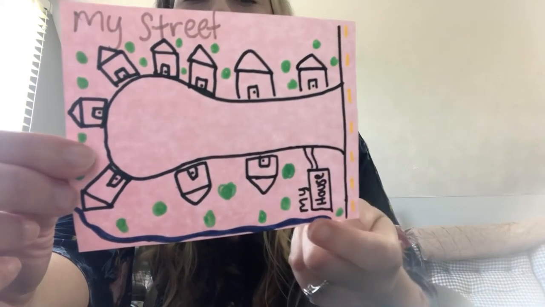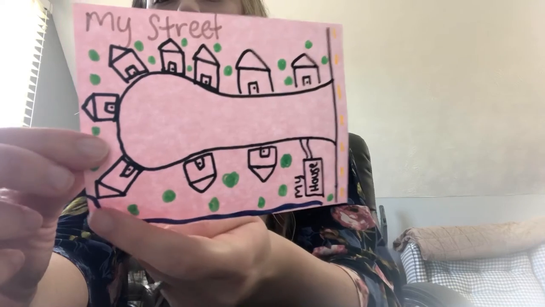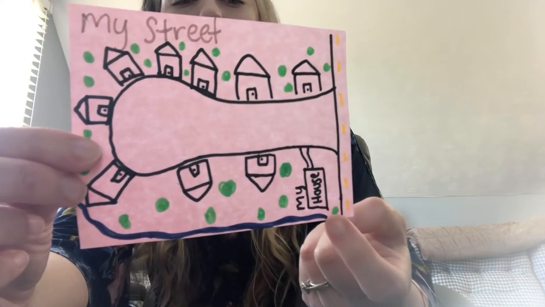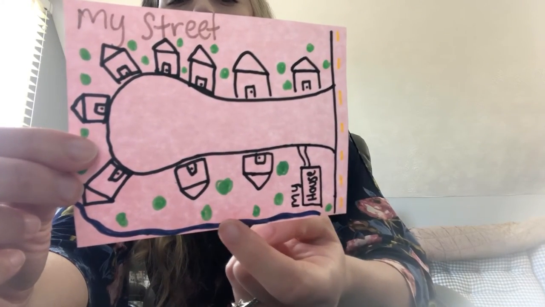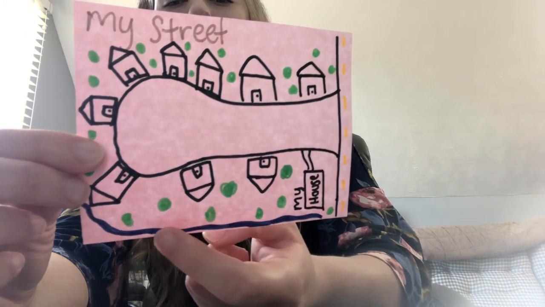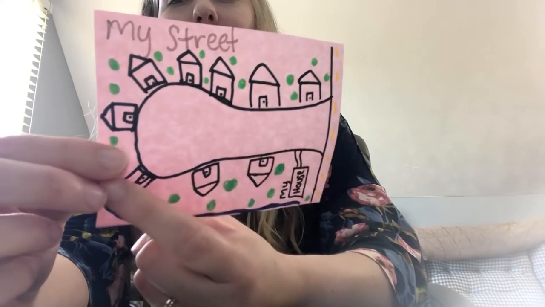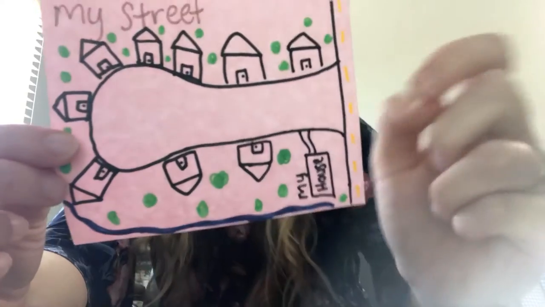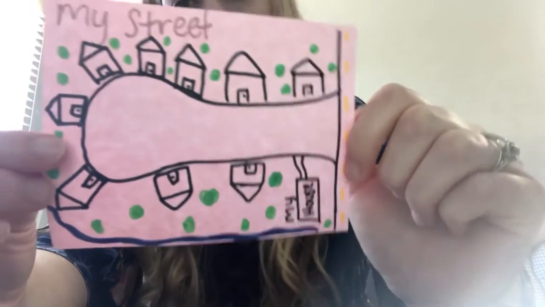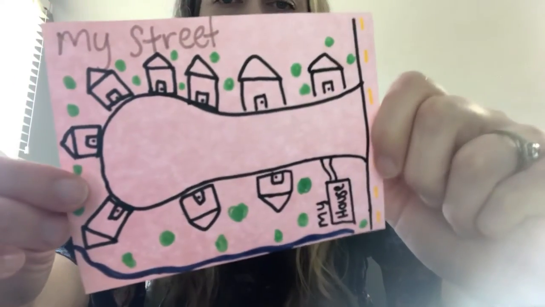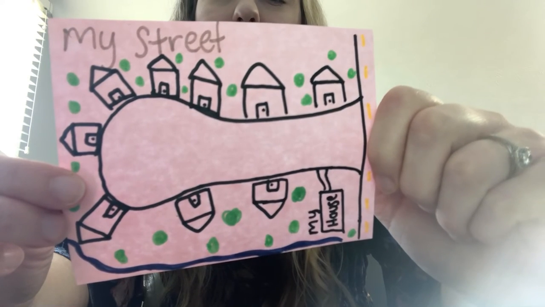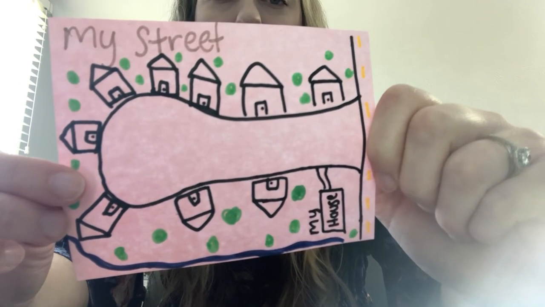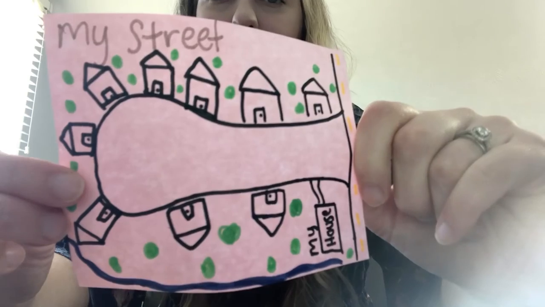Also, if you see this blue line down here, this is a creek. This creek runs behind our house and some of the other houses that we live near, and it goes down through the bottom of our road. I'm not really sure where the creek ends. I have not followed it all the way, but it is down a very, very steep hill, so we can't go play in it, even though that would be fun.